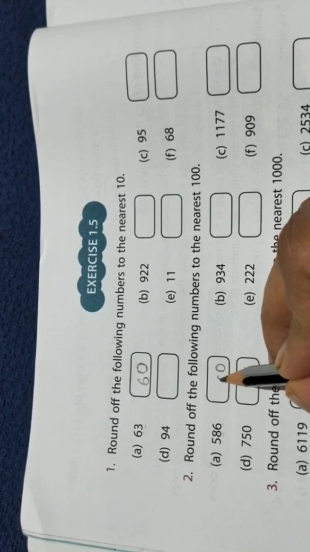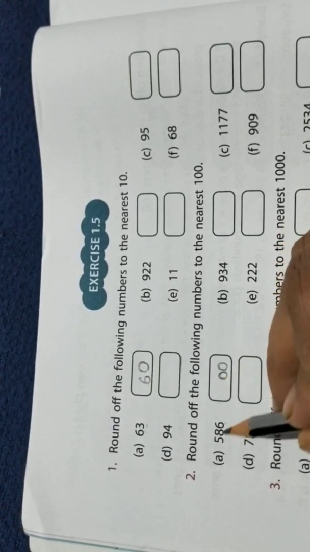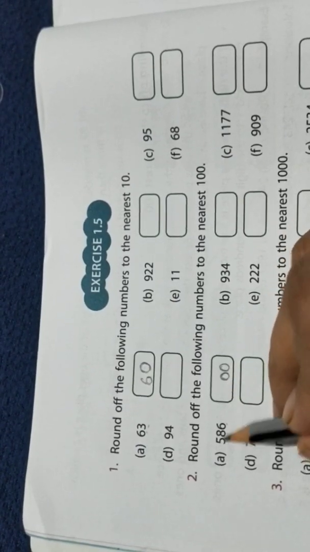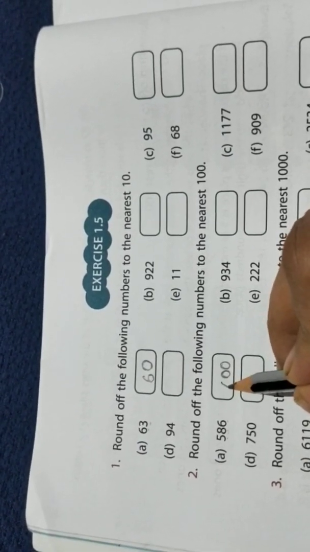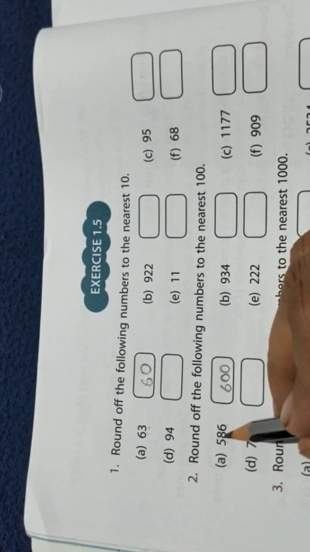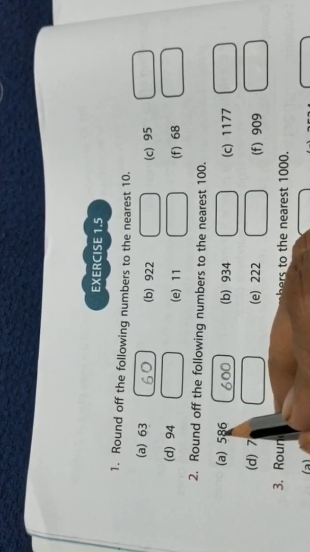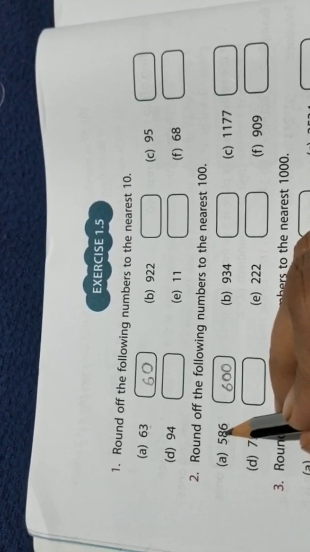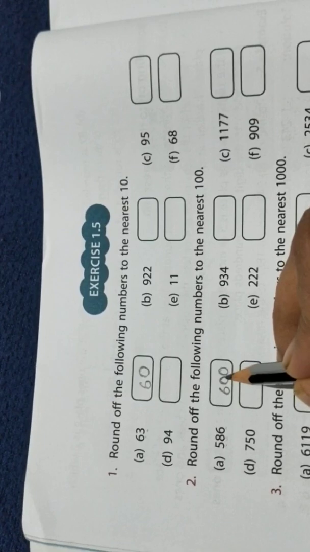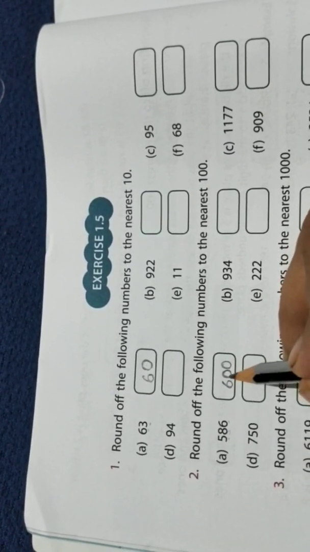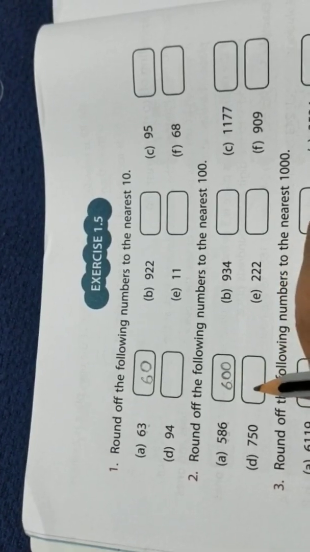Again you'll write 0, and add 1 to the digit which is in the hundreds place, so it will be 600. If the number was less than 5, which is 4 or less than 4, you could have written 0 at the tens and ones place and written 5 at the hundreds place.